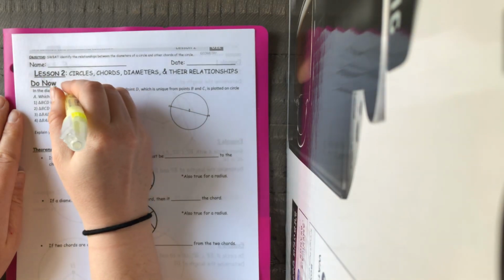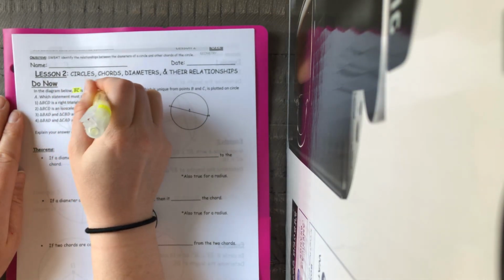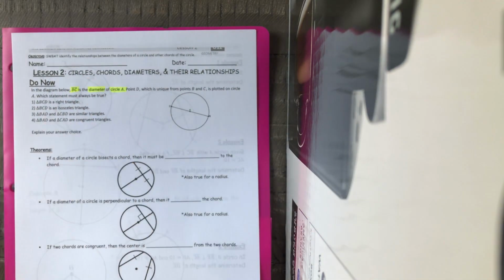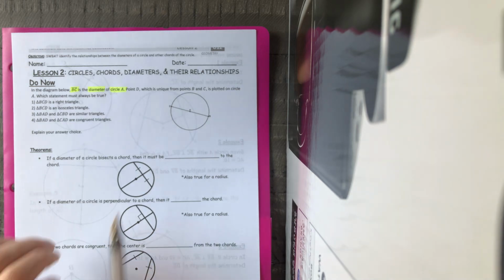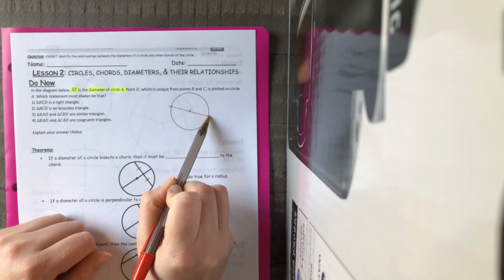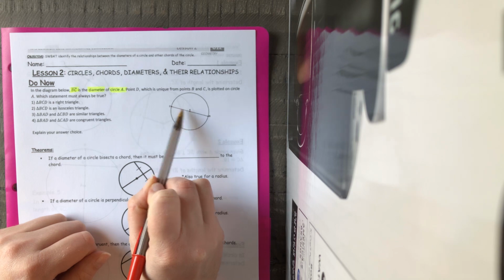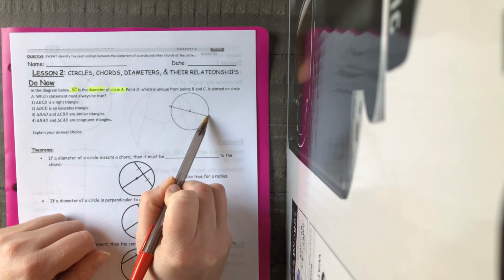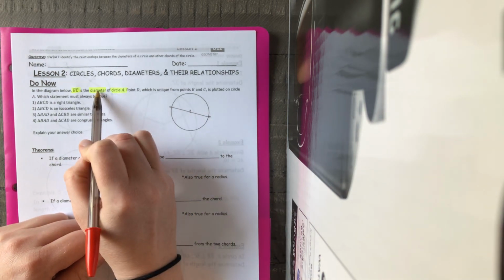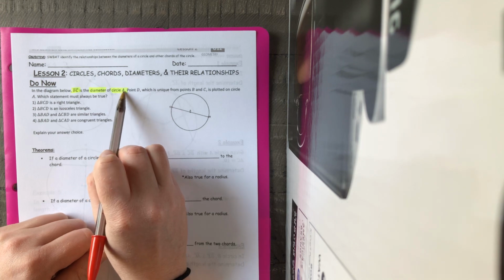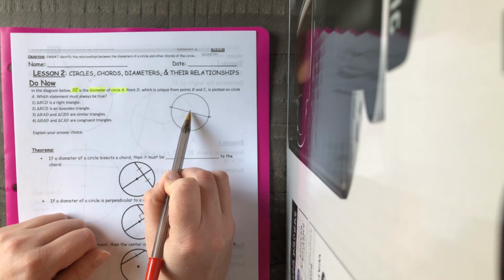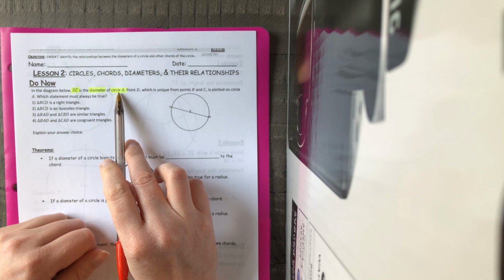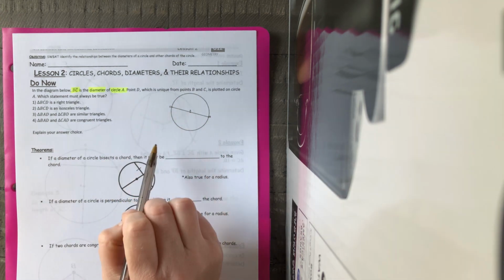They told me that BC is a diameter of circle A. So if I look back at the circle, I can clearly see that this is a diameter because it goes through the center and it hits both sides of the circle. All right, so I know that it's a diameter, and I know it's circle A because whatever the center is labeled, that's what you would label the circle. So I know it's going to be circle A.